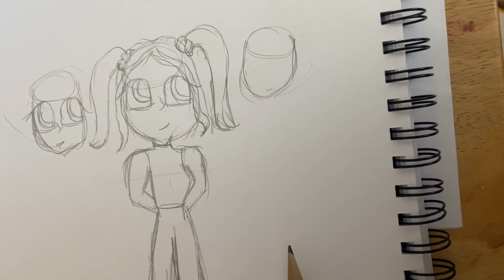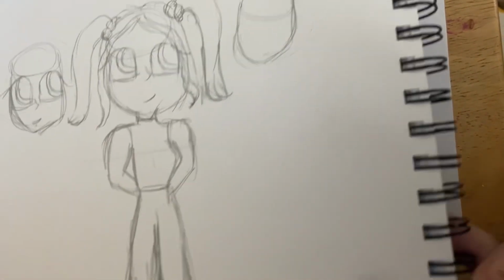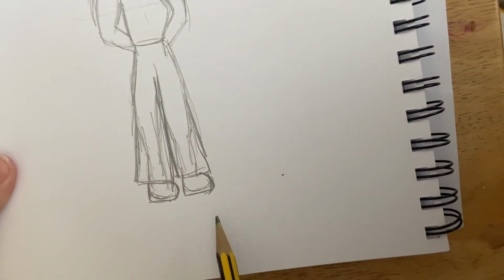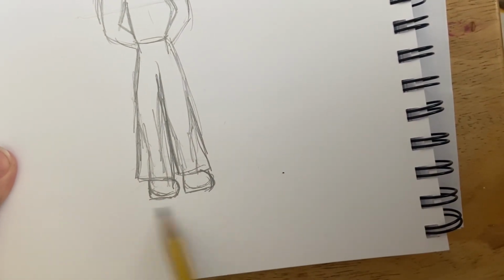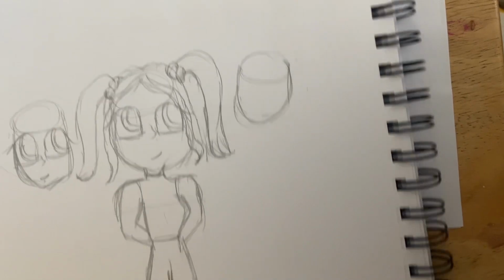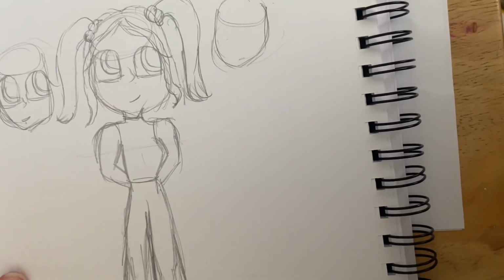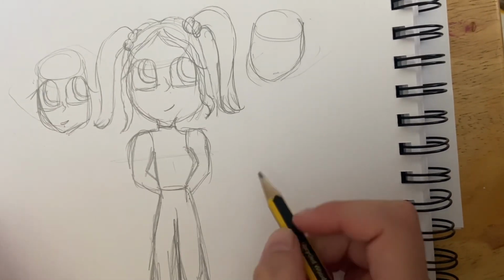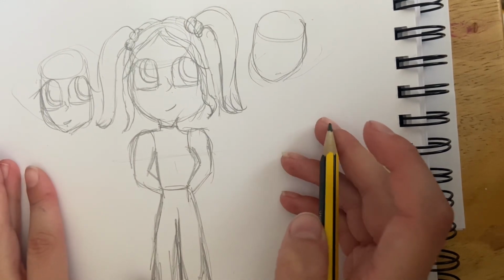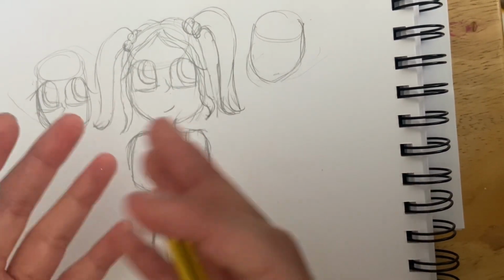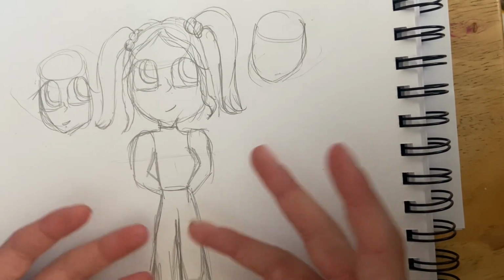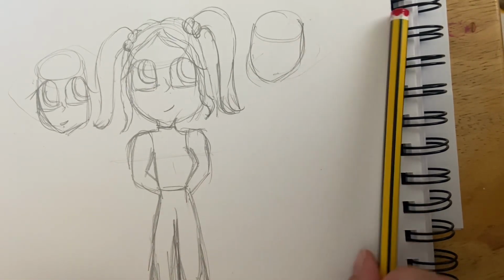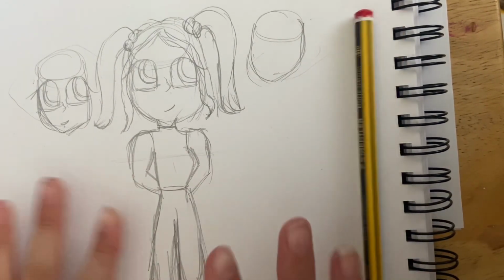But yes. And then I'll show you what I have so far for her bottoms. Here's her feet at the moment. Now, you can choose whether you want to outline her in pen or not. I like to make it a bit more cartoony.